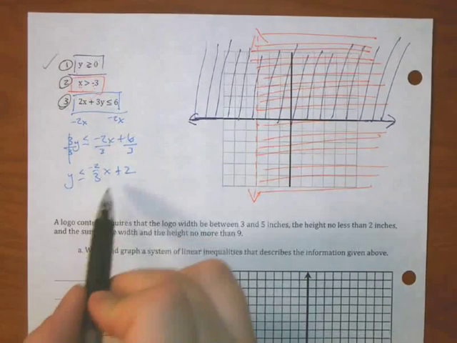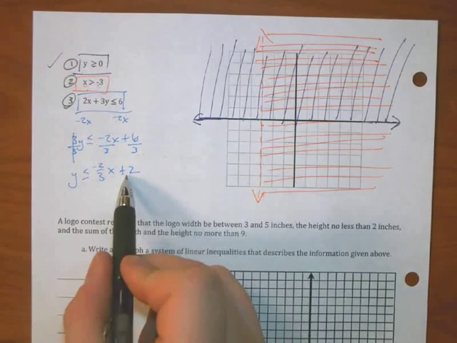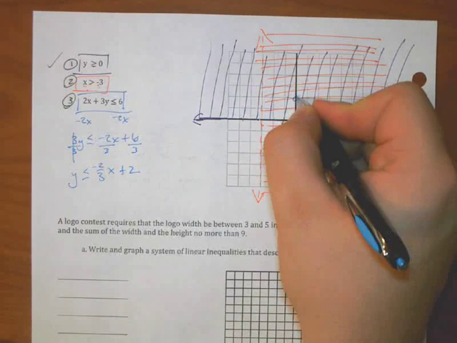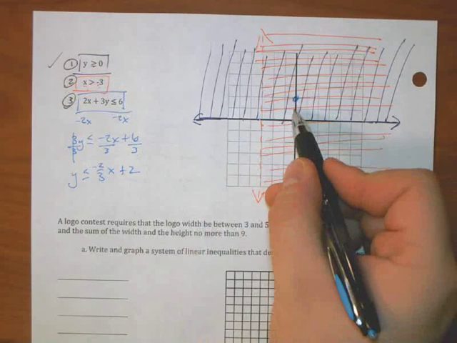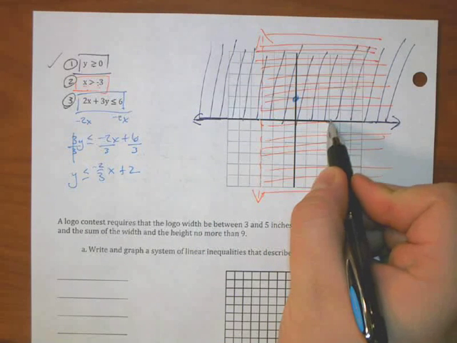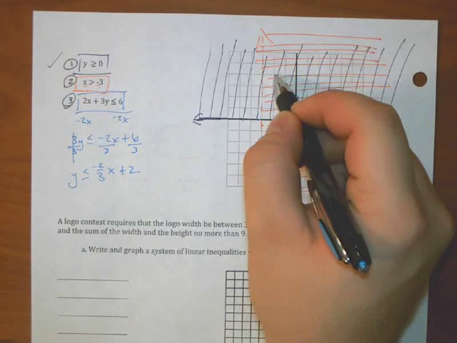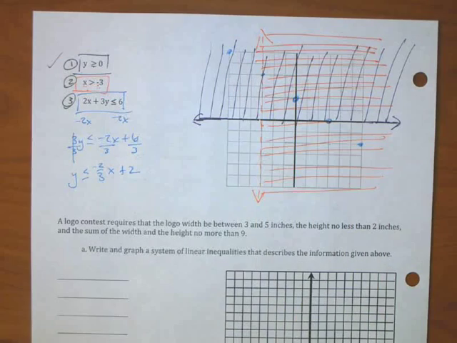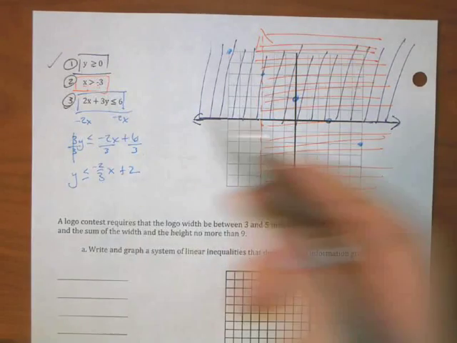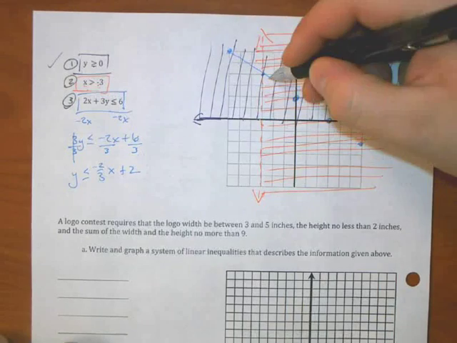I'll take my blue line and let's rewrite it so it's easier to graph. So the slope is -2/3 and the y-intercept is 2. I have a slope of -2/3, so I go down 2 and to the right 3. I also go up 2 and to the left 3. Is this a dotted or a solid line? Solid. It's or equal to, so it's certainly a solid line.